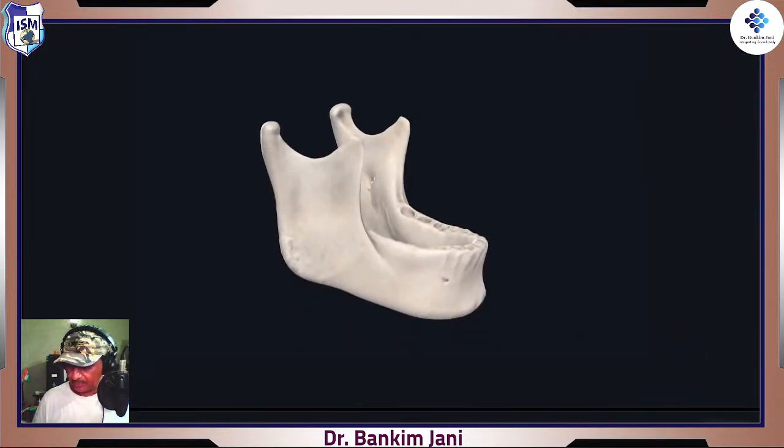Now this particular body is divided as such into two parts. This one is called the base, and the above portion we have already talked about, right? That is the alveolar part. So it is the alveolar part where there will be sockets for all those teeth.